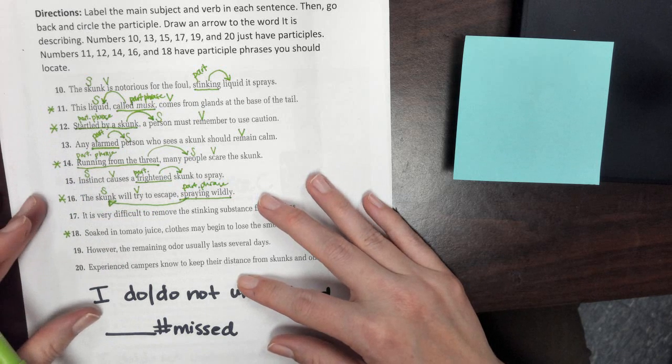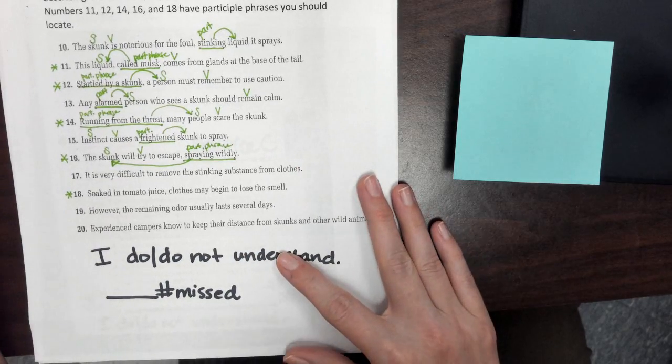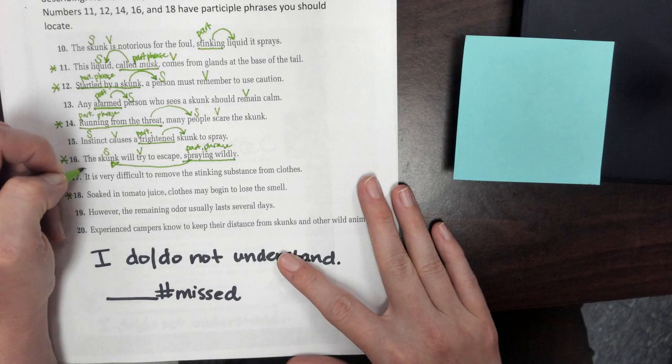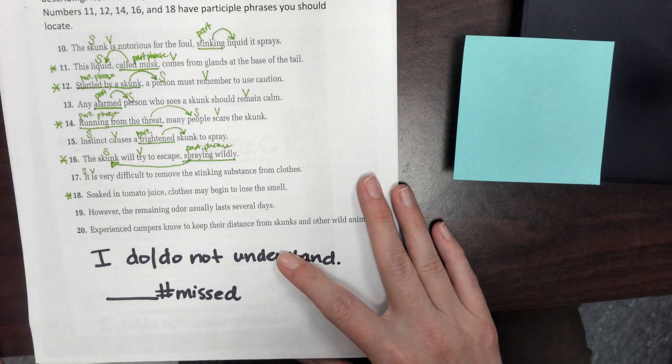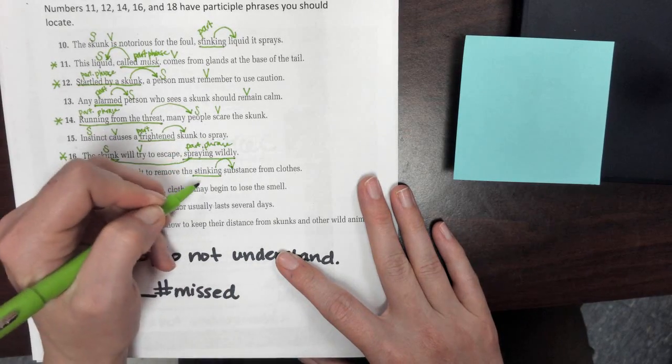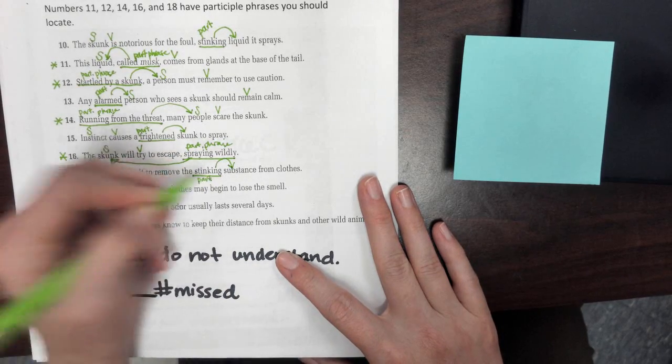Number 17, it's very difficult to remove the stinking substance from clothes. My main subject here is it. My main verb is. What's left that ends in ed or ing? Stinking is my participle. It describes the substance.